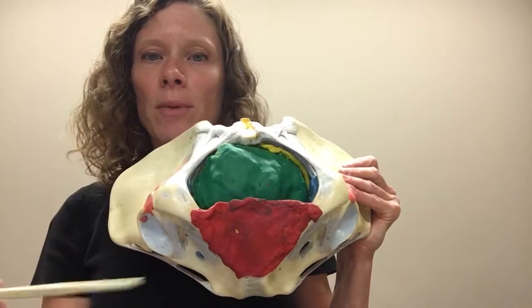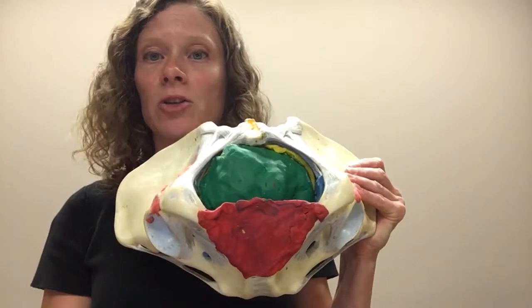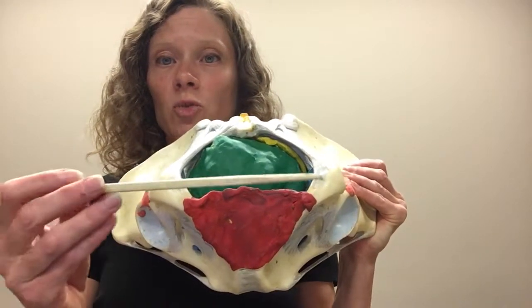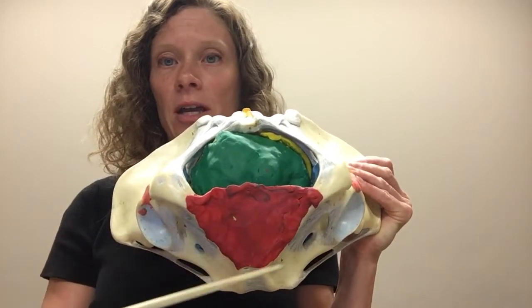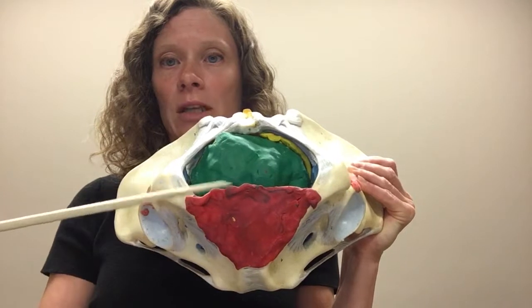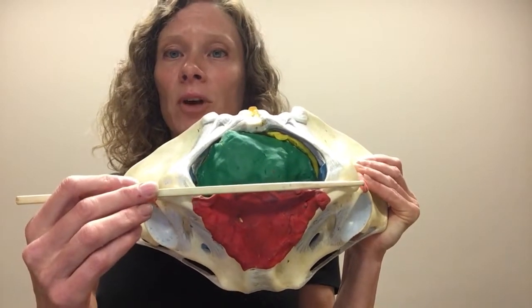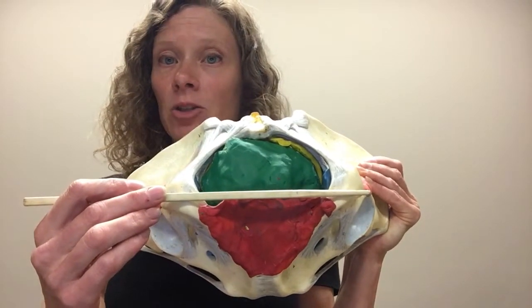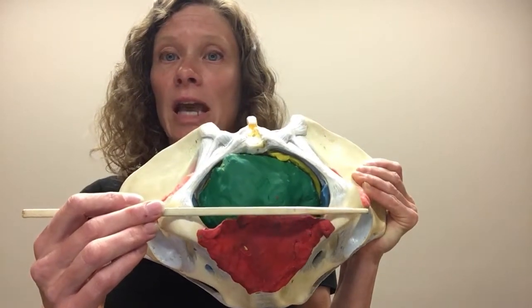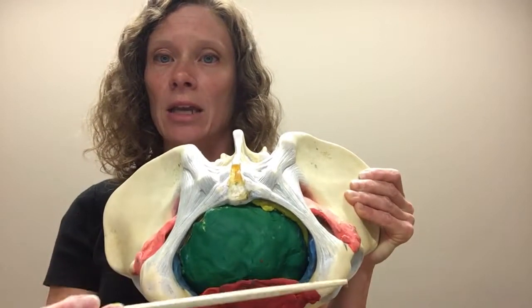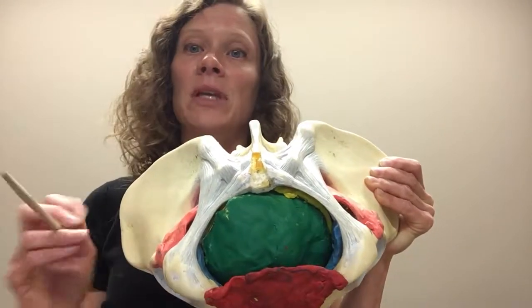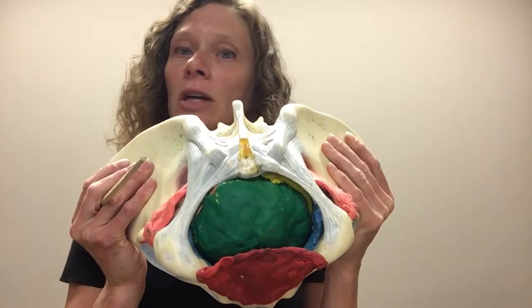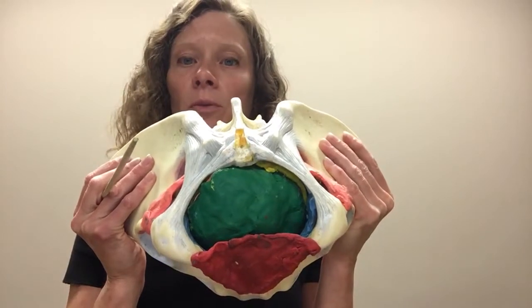Note that the perineal membrane does not extend past the urogenital triangle, which would end at the two ischial tuberosities. So it's the triangle located right here. So the perineal membrane does not extend past the urogenital triangle into the anal triangle, which would be located from here to here. That being the case, the anal canal does not need to pierce through the perineal membrane.